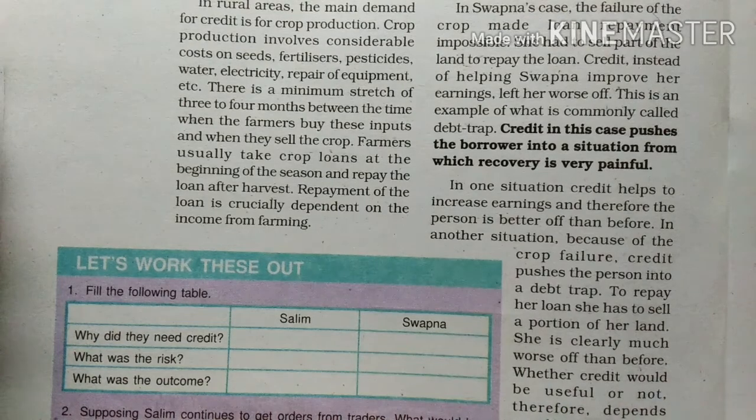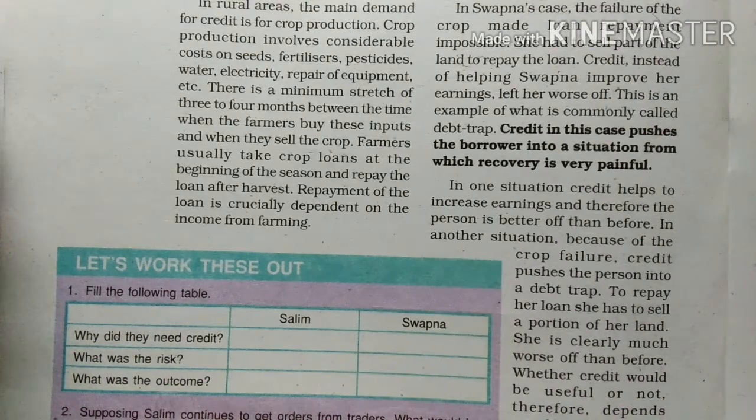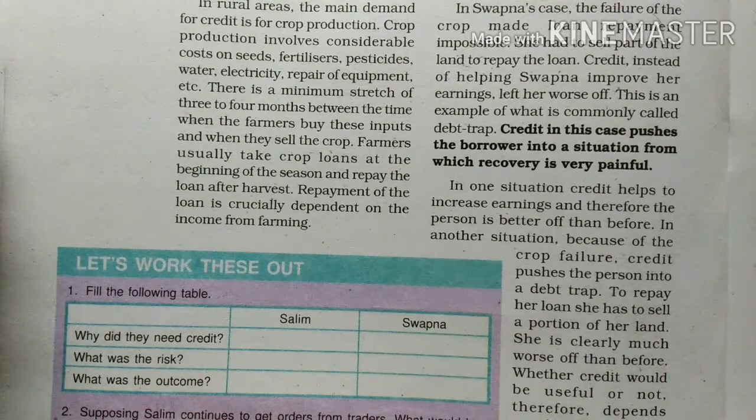Whether credit would be useful or not, therefore, depends on the risk in the situation and whether there is some support in case of loss.